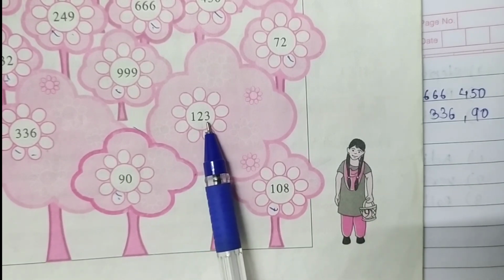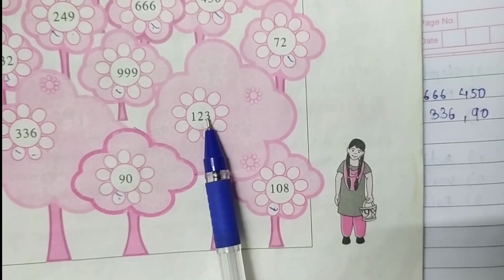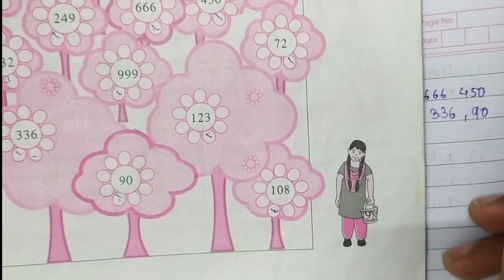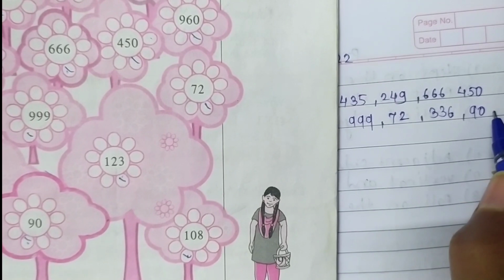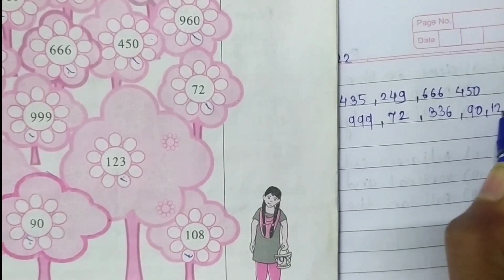123. Let's add it. 1 plus 2, it's a 3, plus 3, it's a 6. 6 is divisible by 3, so this flower also we can take in the basket of 3. Just write here 123.